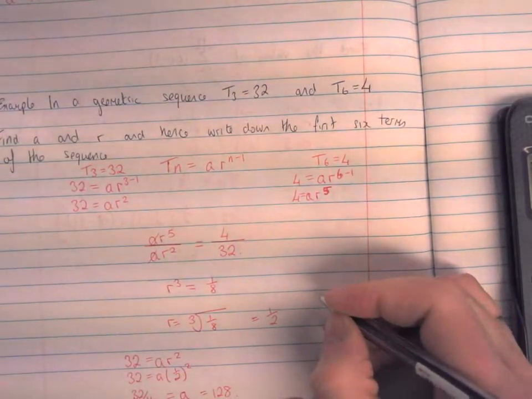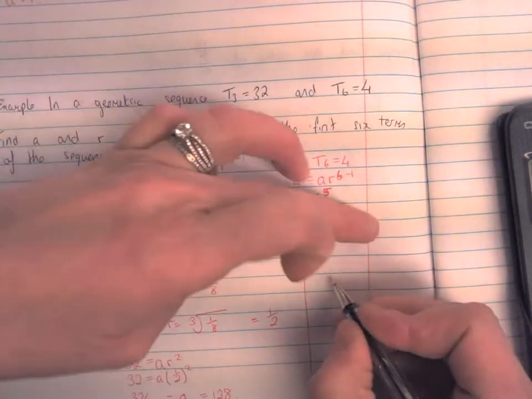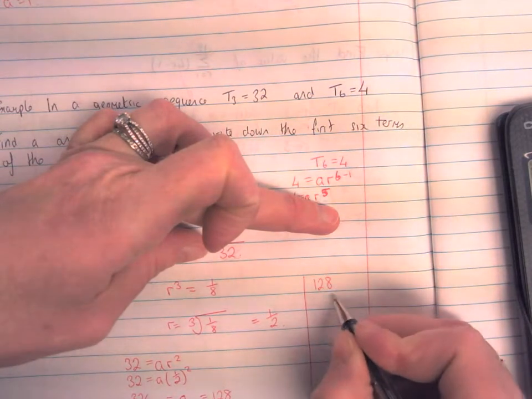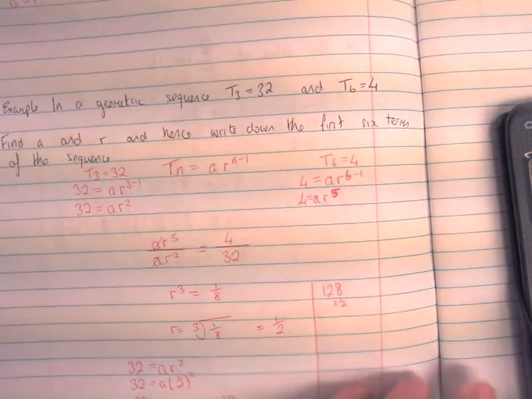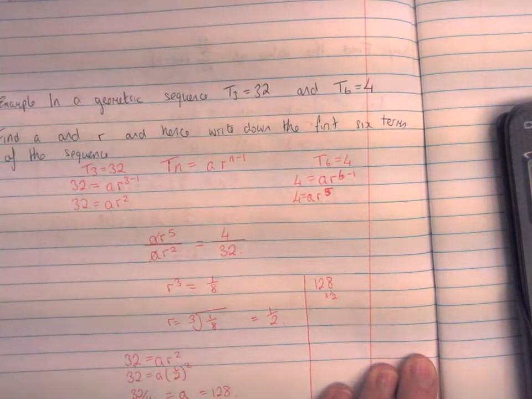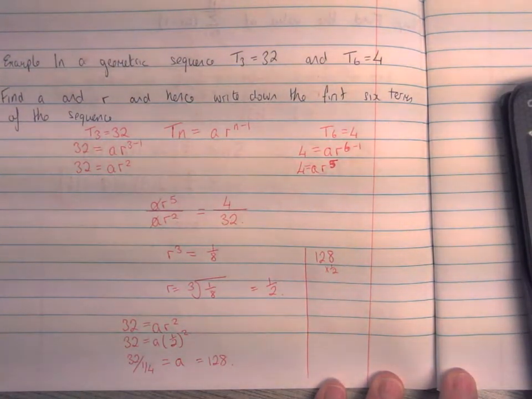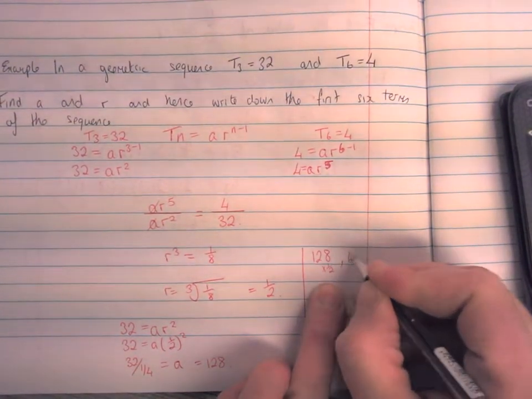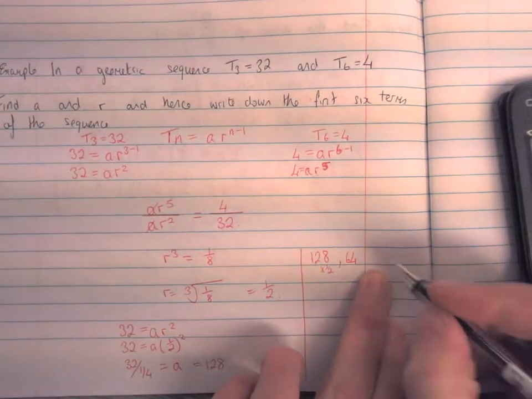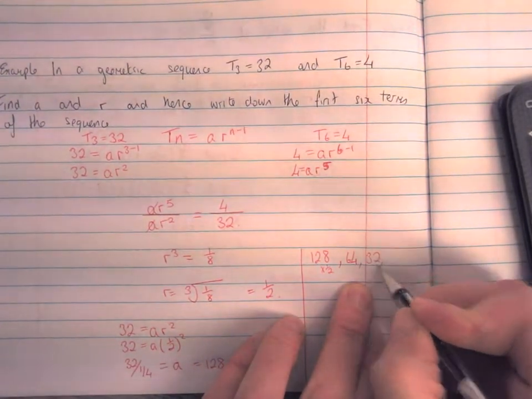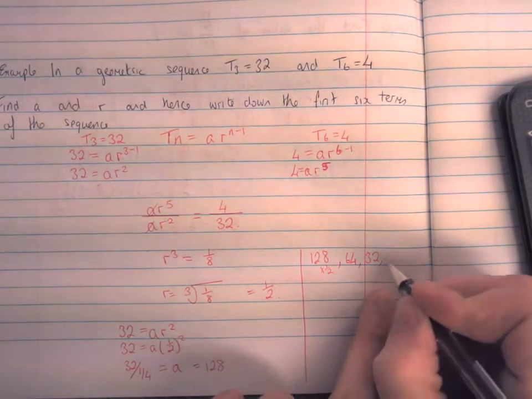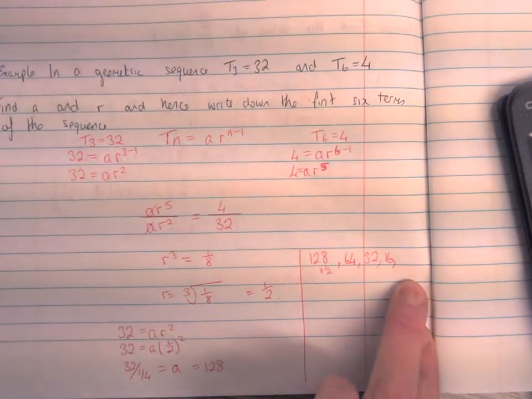And then it's to find the first 6 terms. So 128 multiplied by a half. Multiplying by a half is the same as dividing by 2.